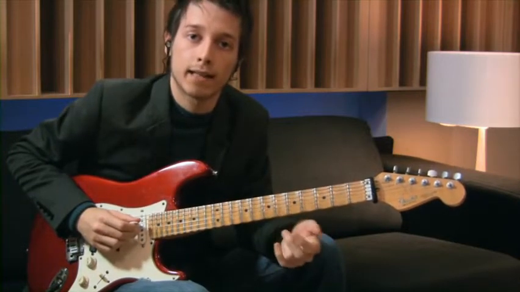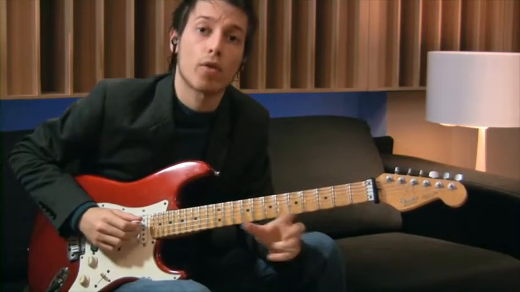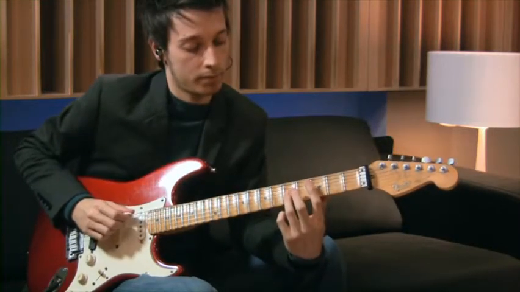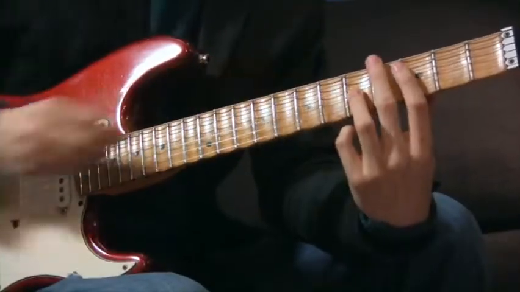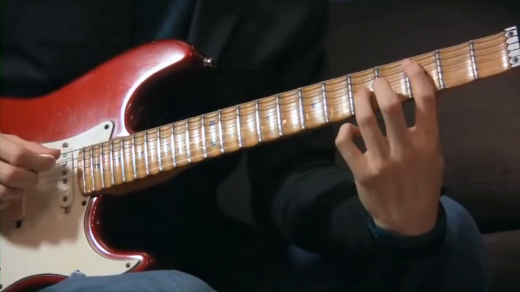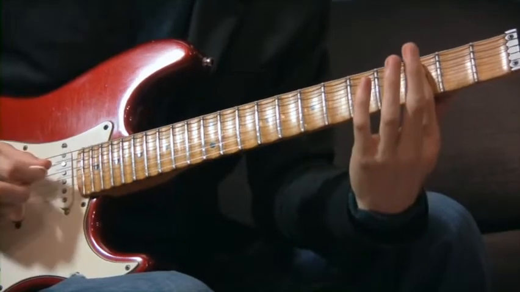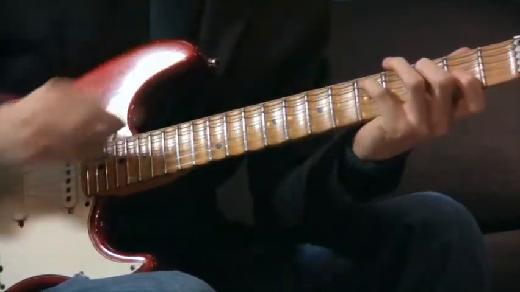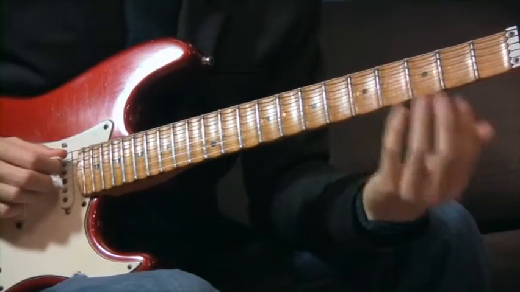Now, another goal of the empty shapes is that they help us find the position of the notes we add to the triad. I can do this in the A shape with the C note, adding the minor 7th below the root. I have this.